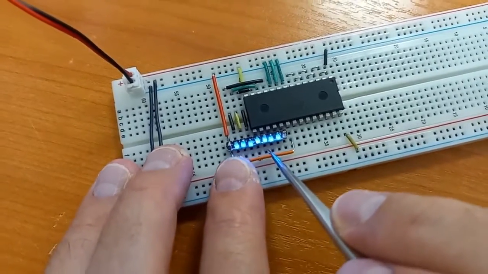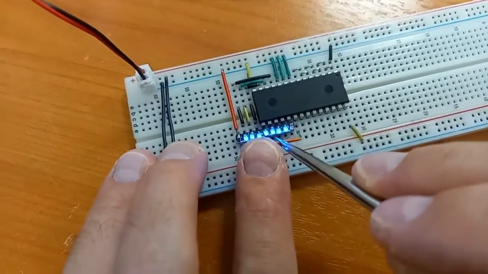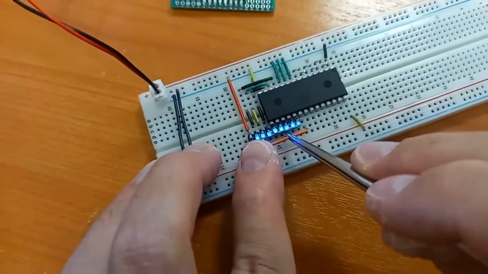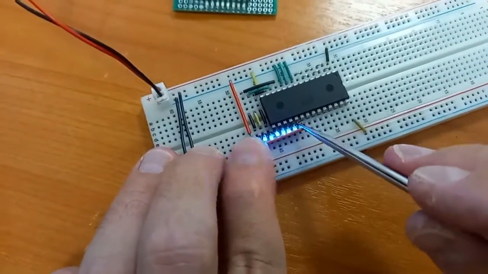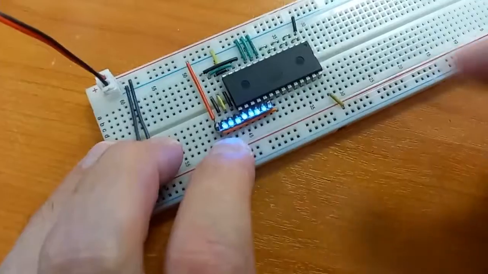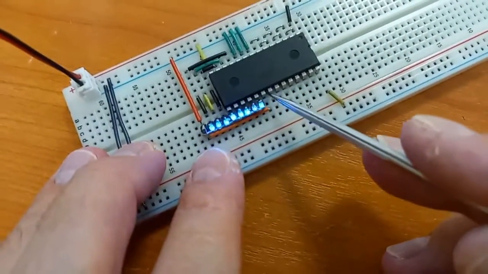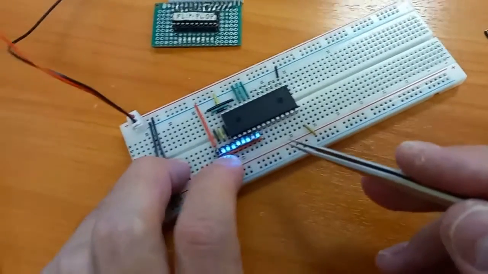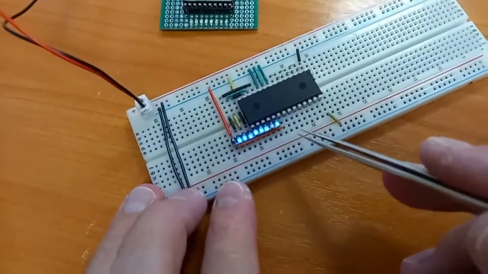Just like this. So now we have connected next leg, chip enable, with 0. That enables the chip.